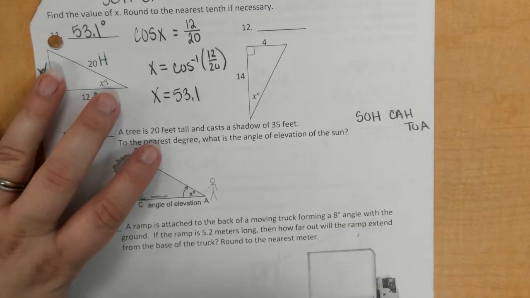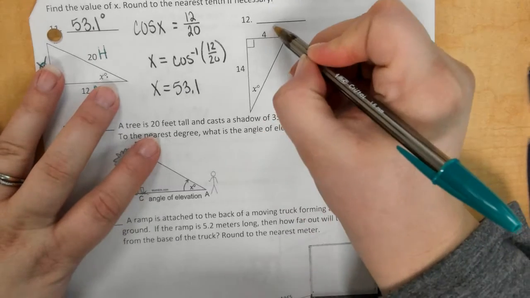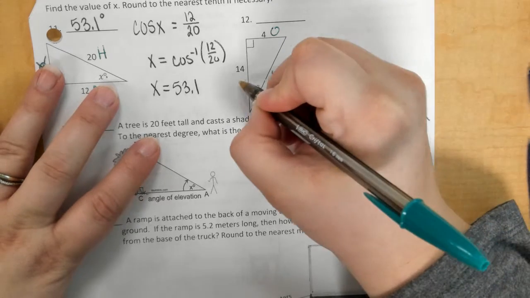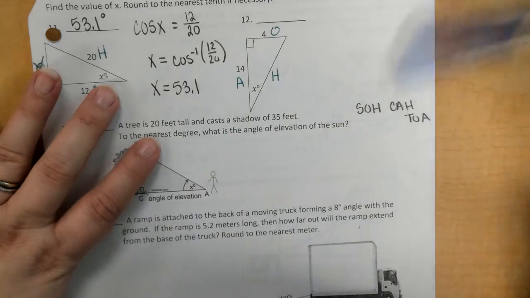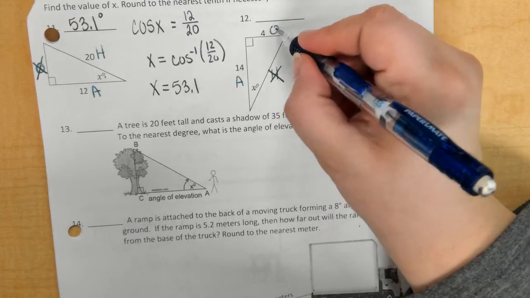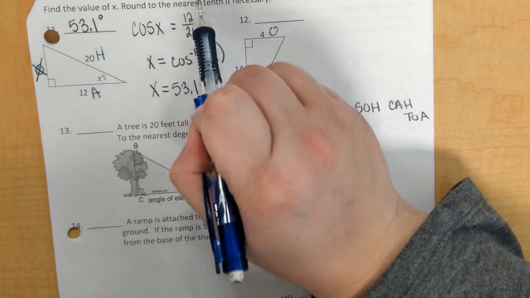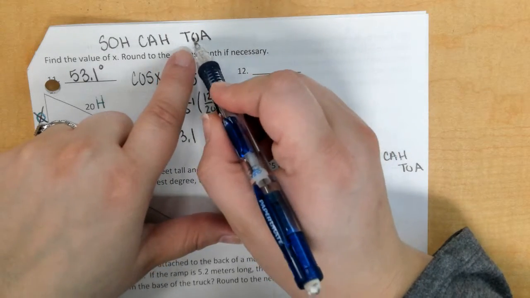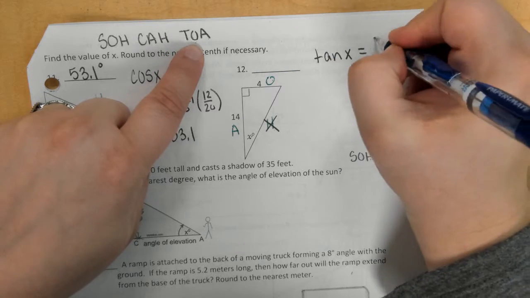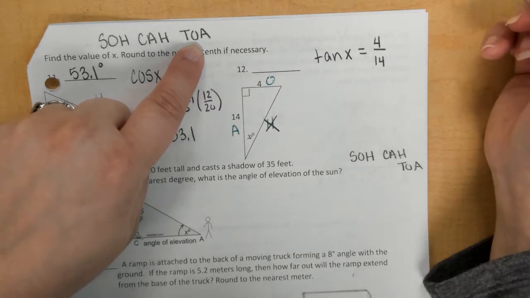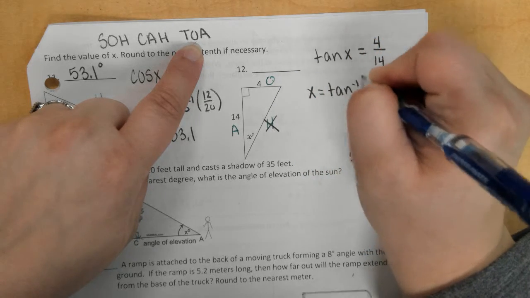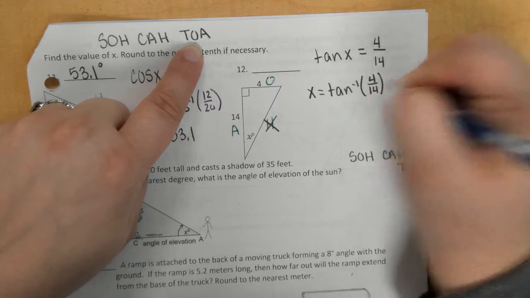Okay, number 12. From the angle X, we have the opposite. This is my hypotenuse across from the right angle, and this is my adjacent. Which one does not matter? The H. So from this angle, O and A has to be tangent. So I'm going to go tangent of angle X equals opposite over adjacent. And then I have to find the inverse of that fraction to find my angle.